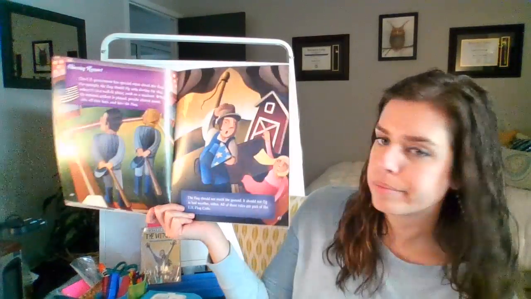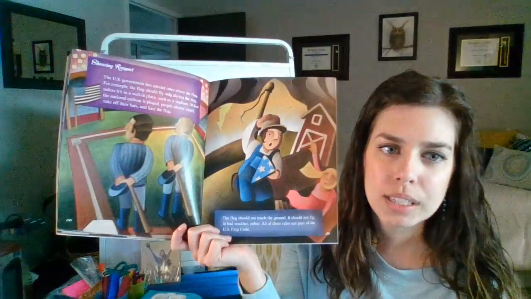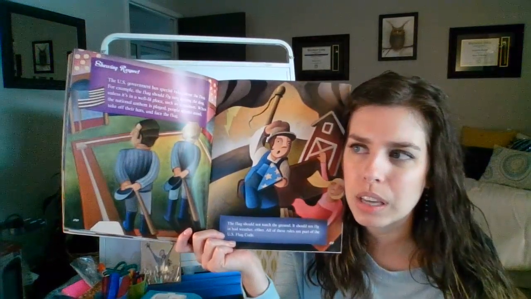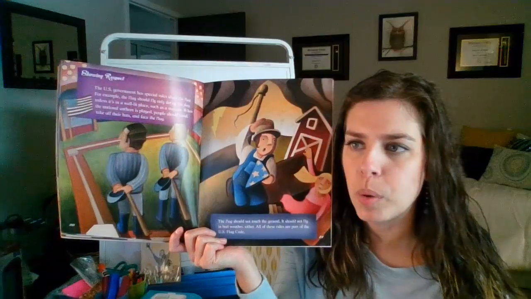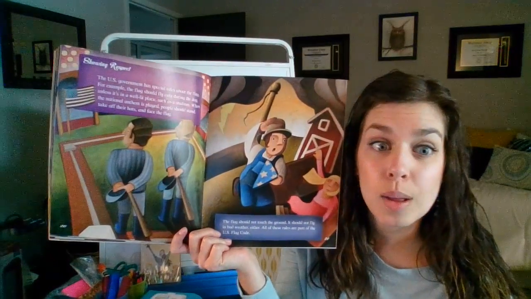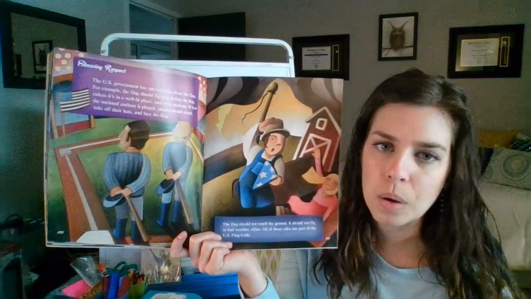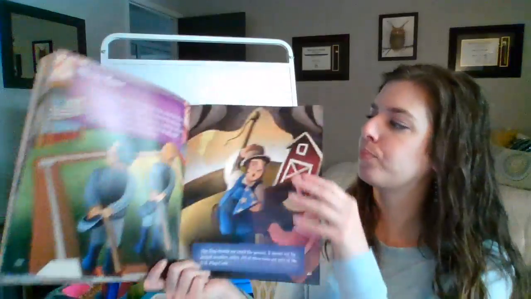Now, if you're in Boy Scouts, I don't know about Girl Scouts, maybe Girl Scouts, because I was never in Girl Scouts, but Boy Scouts, they learn all about the U.S. flag code, which is pretty cool.